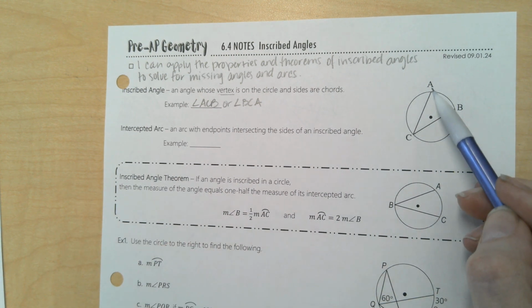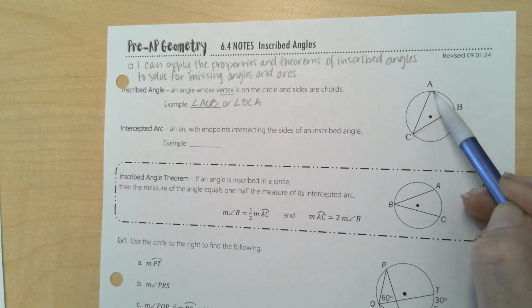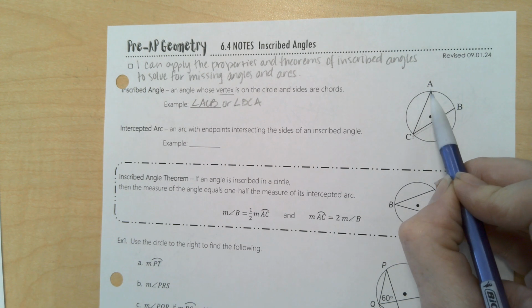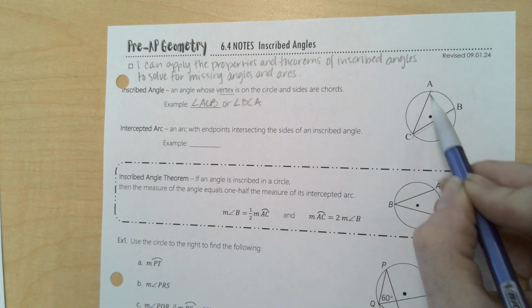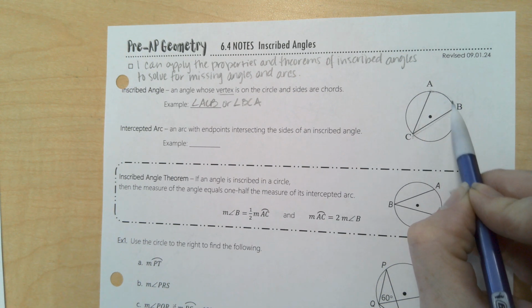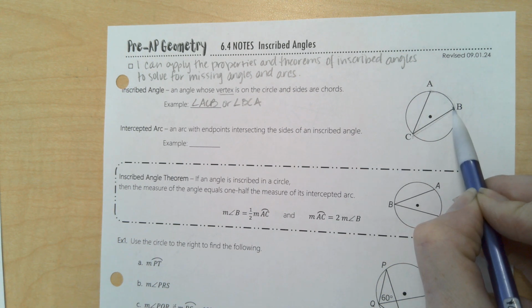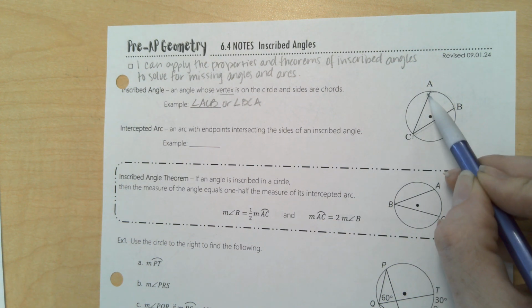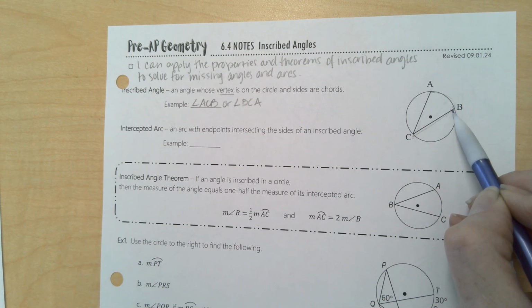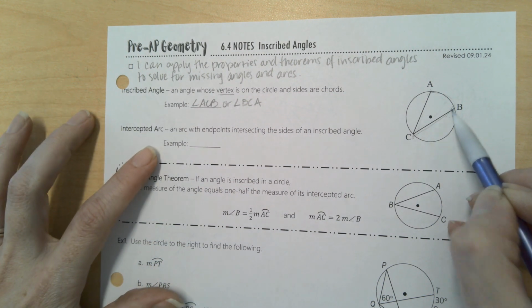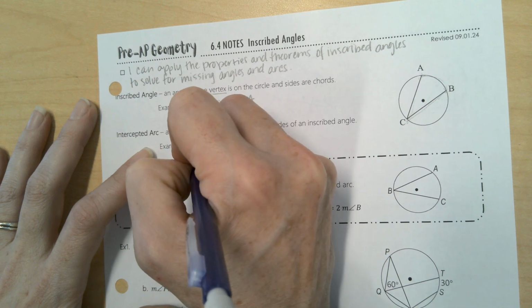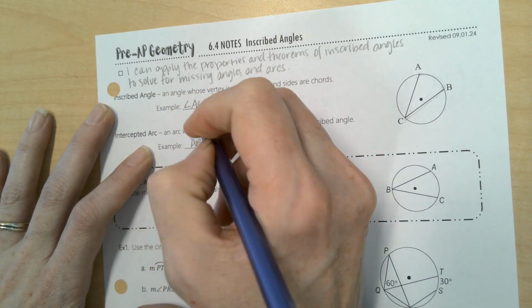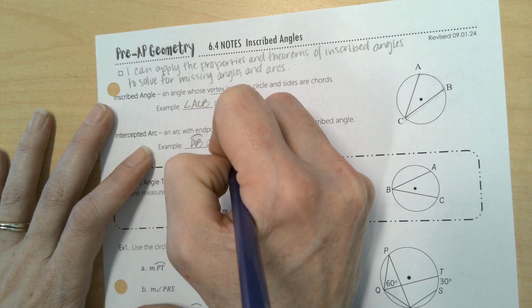Now, an inscribed angle will intersect an arc. The points that are on the chords of the angle create this minor arc, and that's called the intercepted arc. So the angle touches the arc. Does that make sense? Our intercepted arc will be arc AB. Oh, I put a segment. It needs to be an arc. Or you can call it arc BA.